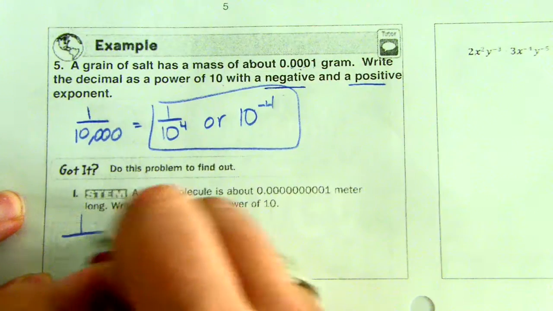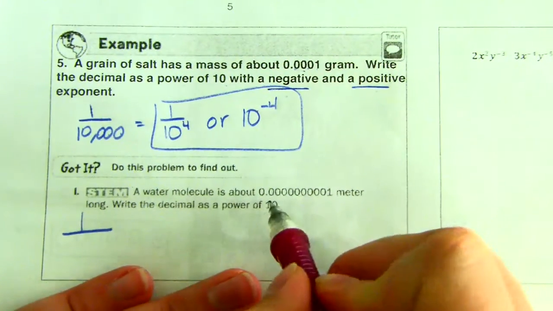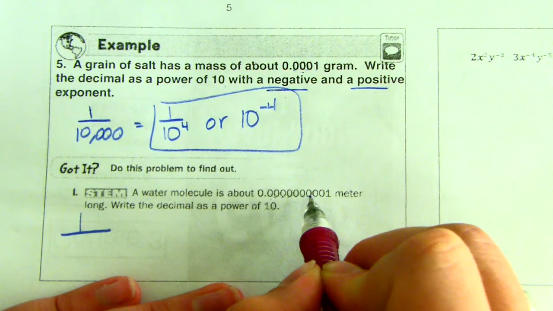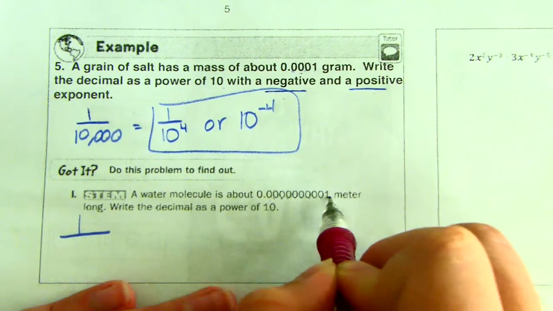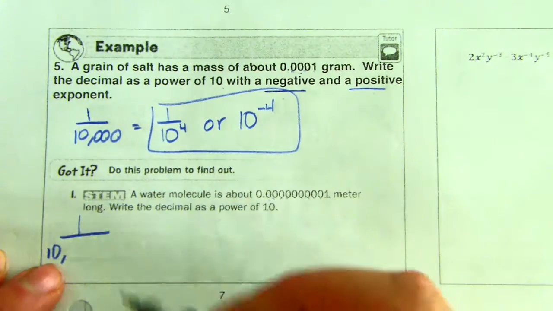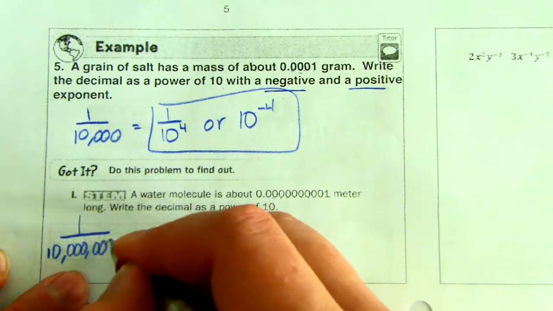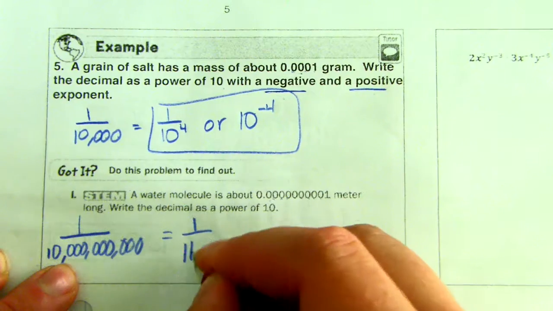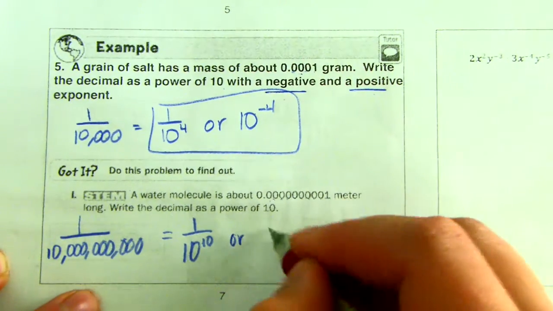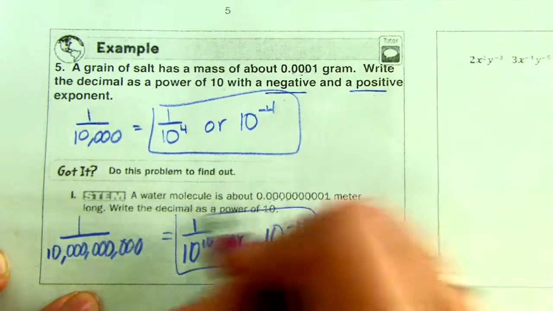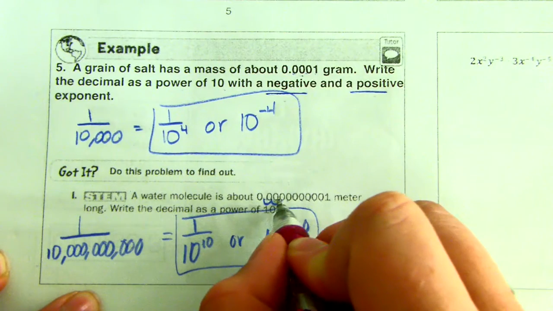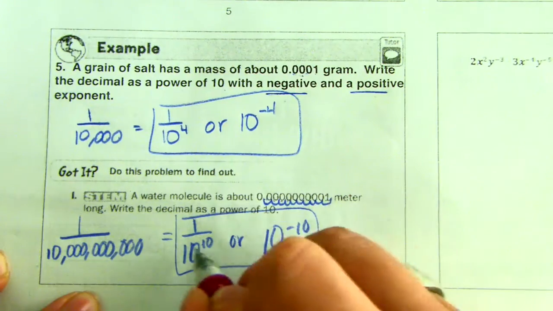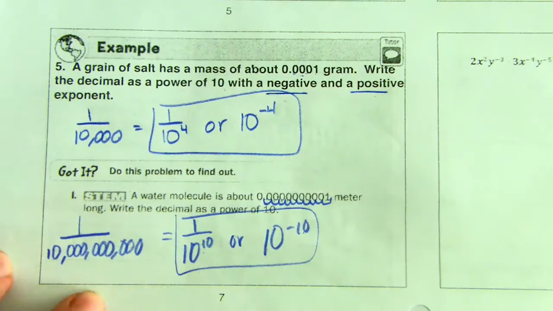Now this next one is really, really tiny. So this is 1 over tenths, hundredths, thousandths, 10,000ths, 100,000ths, millionths, 10 millionths, 100 millionths, billionths, 10 billionths. That tells me 10 billion has 9 zeros, so a total of 10 zeros. So that's 1 over 10 to the 10th, or 10 to the negative 10. Another kind of neat trick is that if you move your decimal, you would move it 10 times to get it in front of the 1, and that's where that 10 comes from. Same thing there would be with the 4.